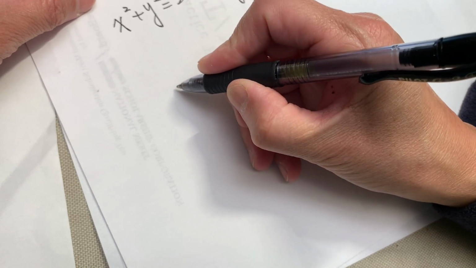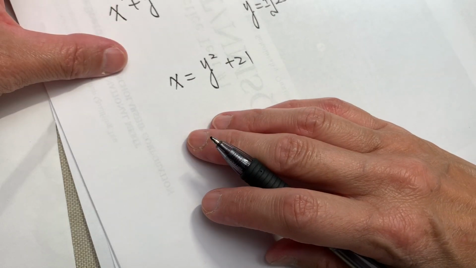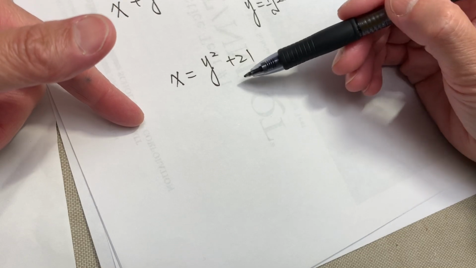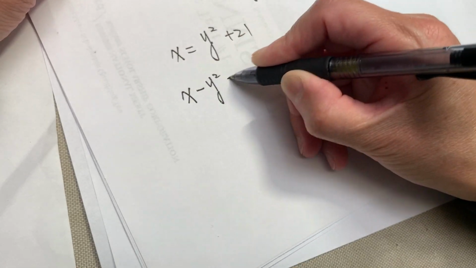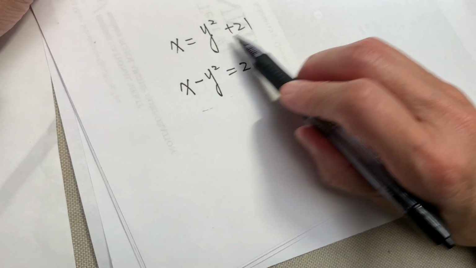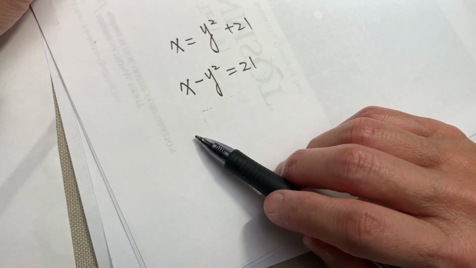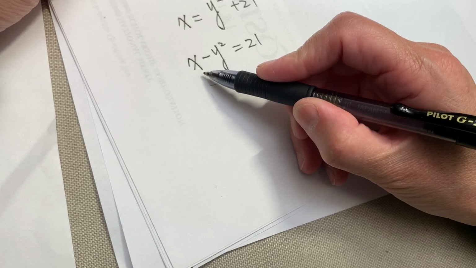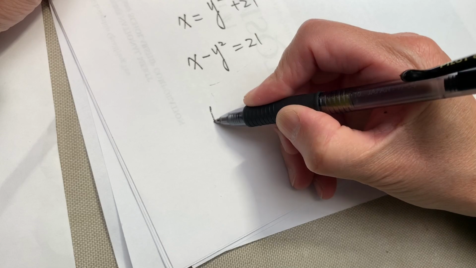So let me first take x equal to y squared plus 21. My habit is to put the variables all on the left side of the equation, and on the right side only the constant. So x minus y squared equal to 21. After this, we will take the derivative. This equation is established, and then the derivative is also established. So the derivative of x, d over dx of x, is 1. Oh, that's easy.